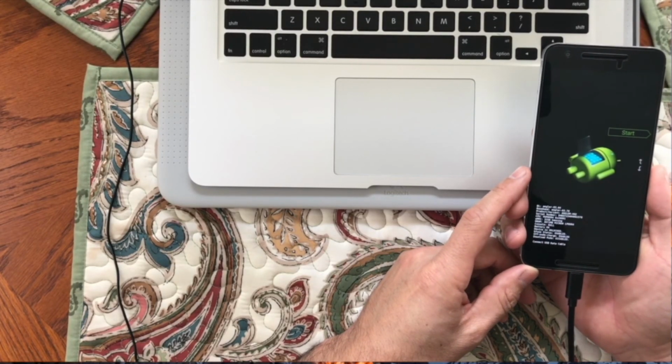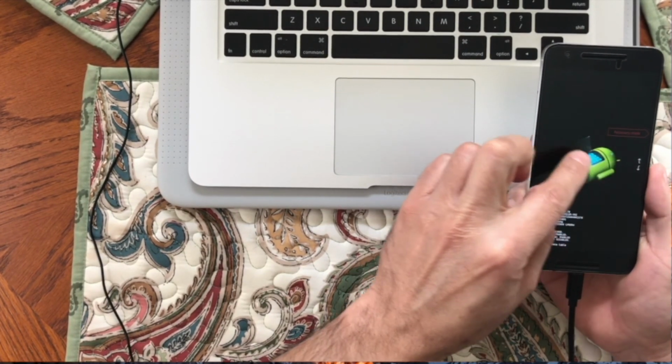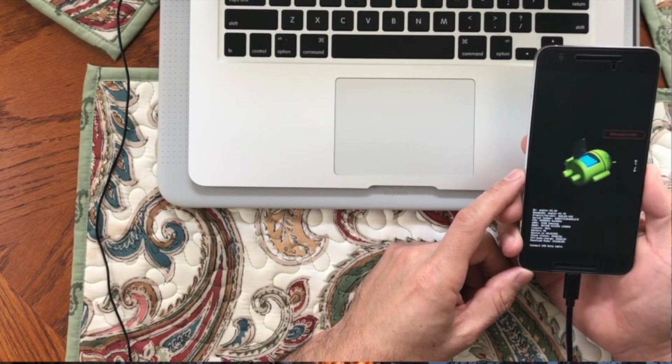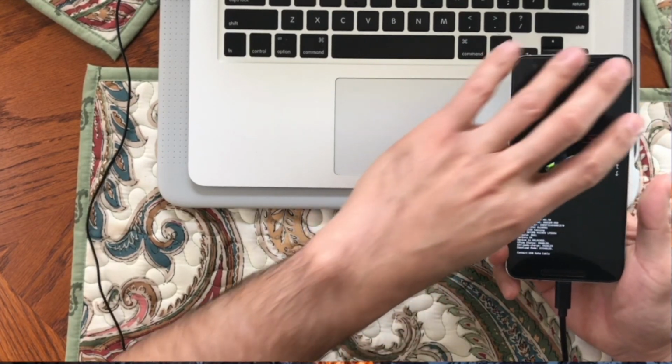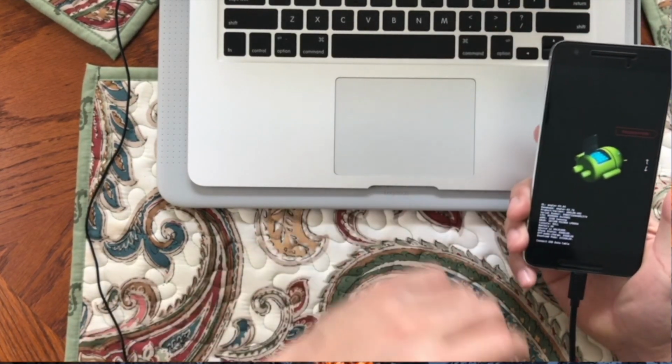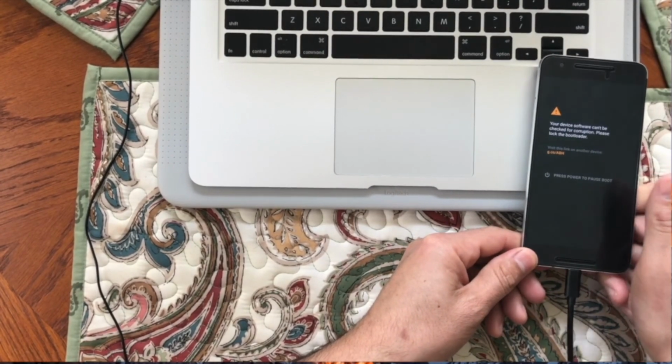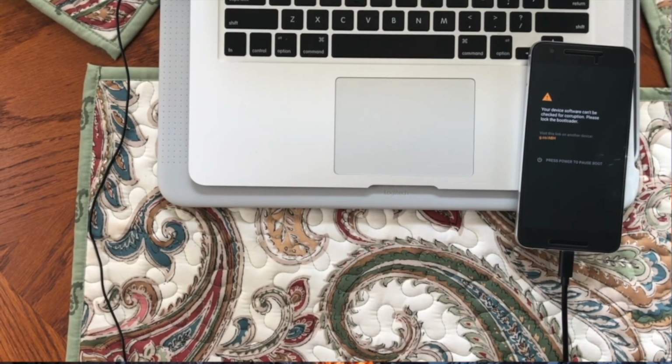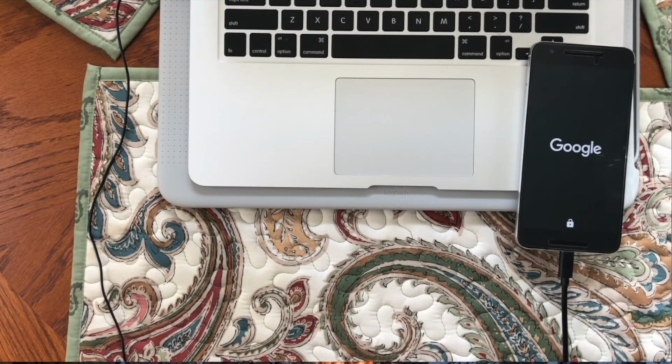Now what you want to do is go boom, boom, and highlight recovery mode with the volume buttons, and then you press the power button, and it's going to reboot into TWRP recovery. Right after that, it should boot right into TWRP recovery.